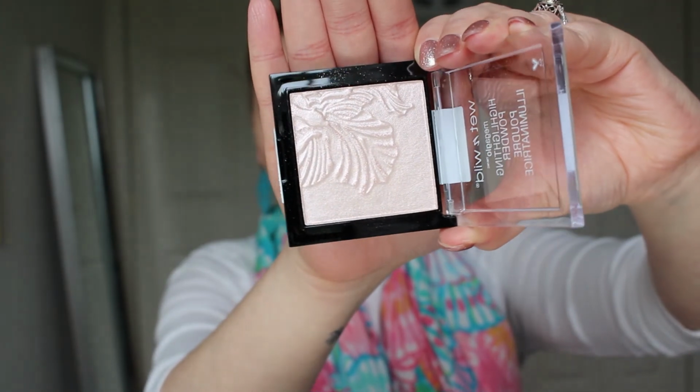Today I'm going to go in with a new highlight that I actually just picked up. This is the Wet n Wild Mega Glow Highlighting Powder in the color Blossom Glow. And to apply this highlighter, I'm going to go in with a tapered blending brush. This has sort of been my new favorite highlighter brush.